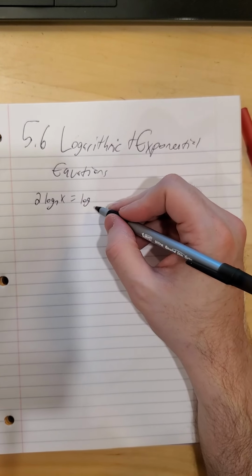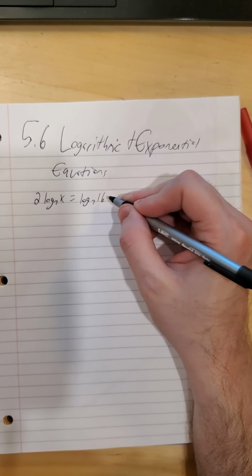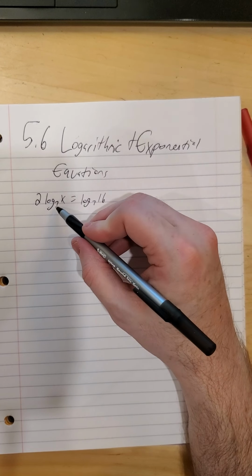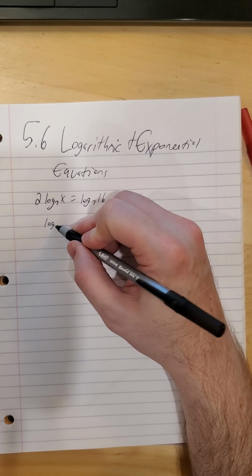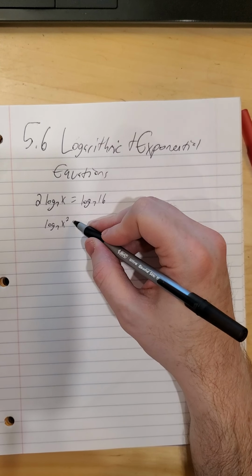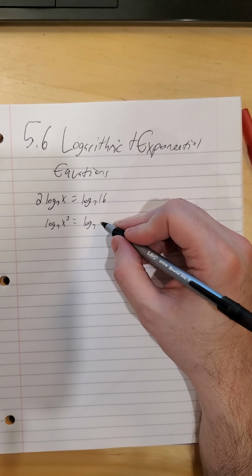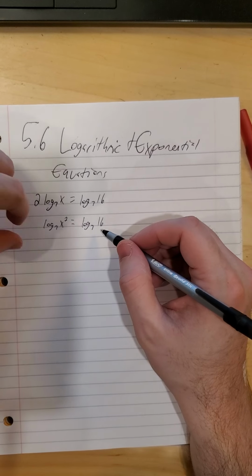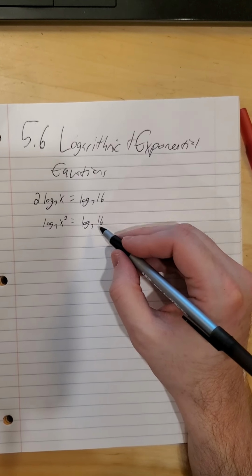So we'll do 2 times log base 7 of x is worth the log base 7 of 16. Now first of all, I can turn this into the log base 7 of x squared using the properties we've done previously in the section. That's equal to log base 7 of 16. And as long as my bases match, my arguments have to also match.